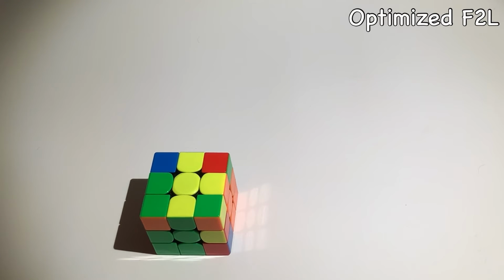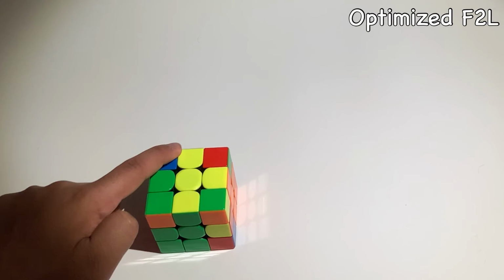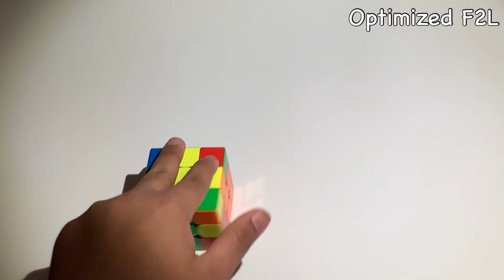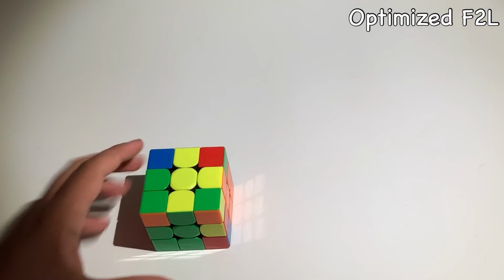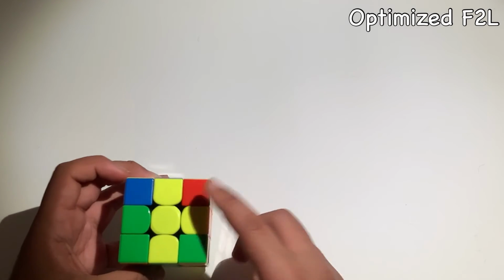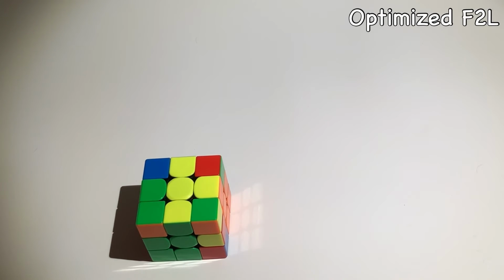The problem with optimized F2L is that while it is the most efficient, sometimes for things like look ahead and solving it into other slots instead of this slot, it could be here or here or here. And especially back here, most of the time the efficient optimized F2L is not going to be that great unless you have an algorithm for each slot. I wouldn't recommend that you do the same optimized F2L alg into the back.